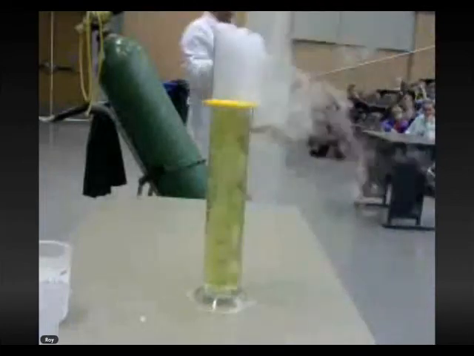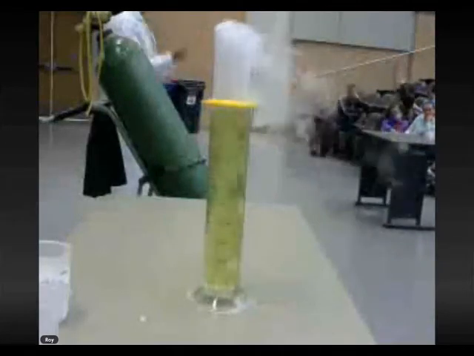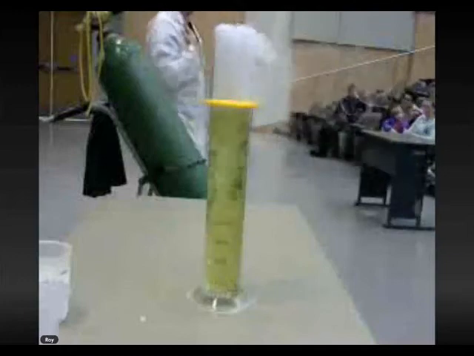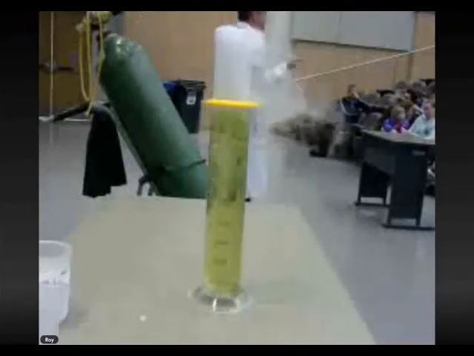In addition, we have safety equipment available to us. We've got fire extinguishers in our labs. We've got emergency showers in case we get covered in chemicals. It's not just in laboratories that we need to worry about safety.